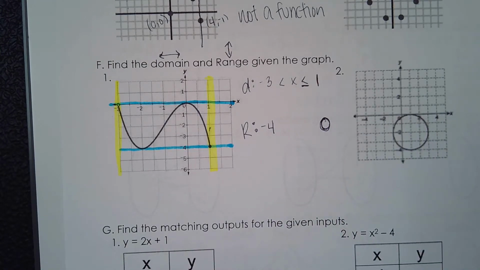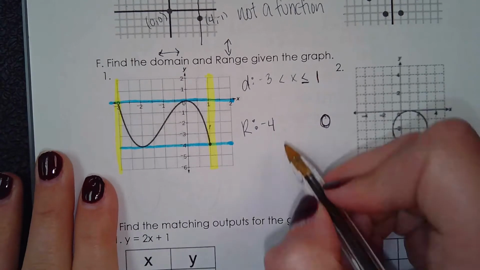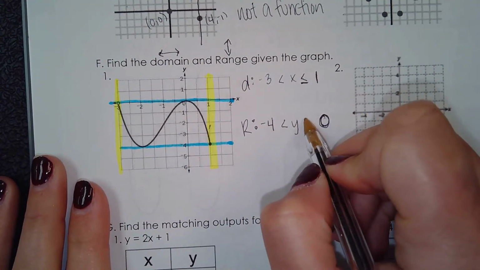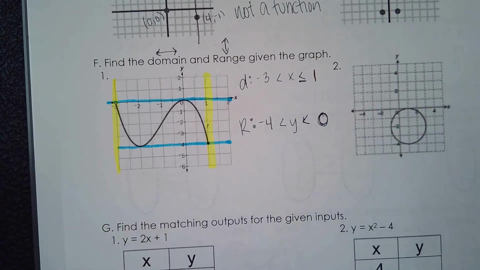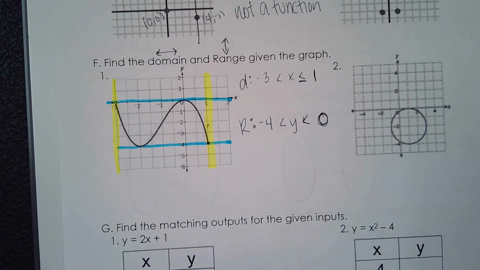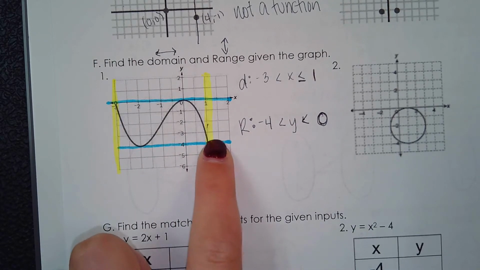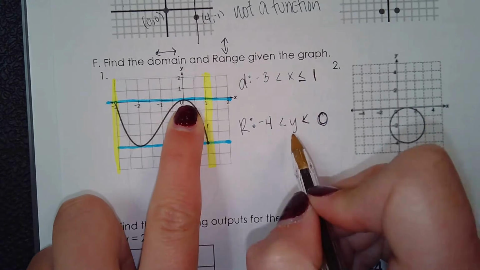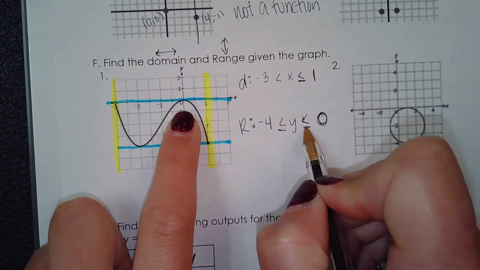So this time, that little chunk in between, instead of writing less than x less than, what do you think we need to switch? Does range still talk about x? That's y. That's all you change out. Less than, y, less than. So for both of these, it equals -4 at some point and it equals 0 at some point. So we can put equal to's on both of those.